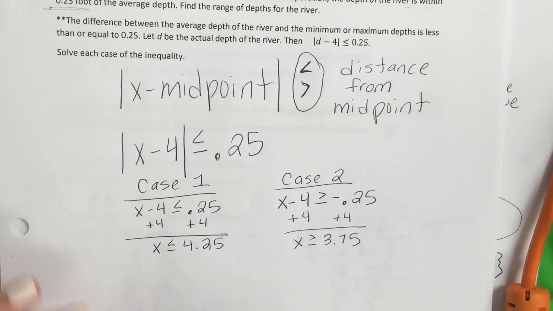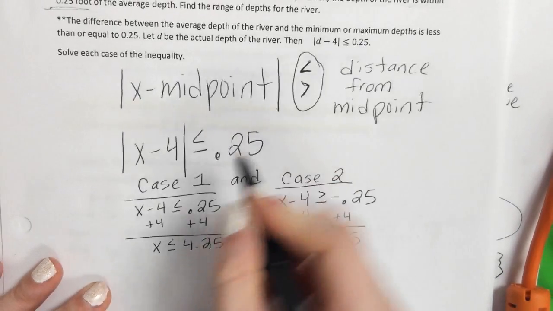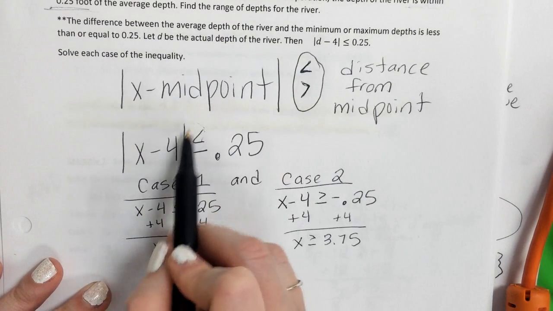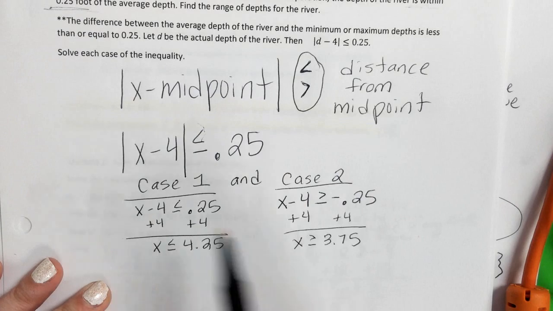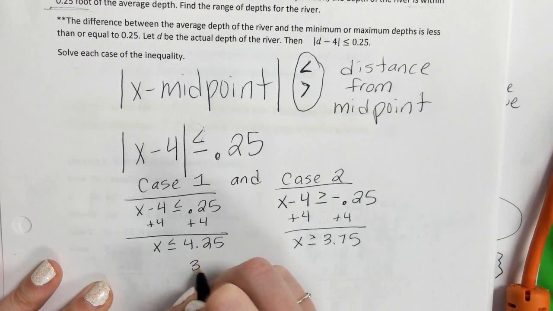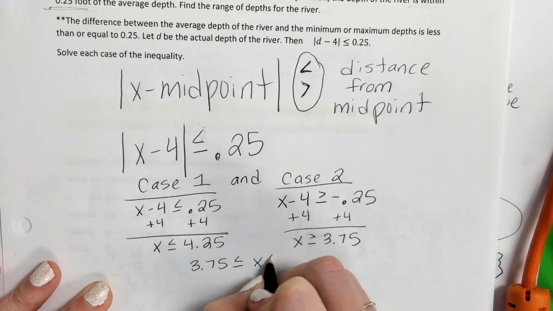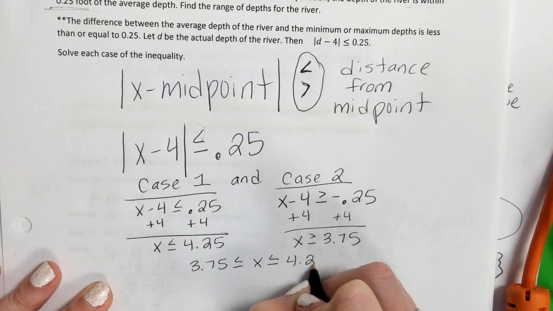So this is an and problem. I know that because I wrote less than right here. It's got to be between these two values. So that means I can write it together like this.